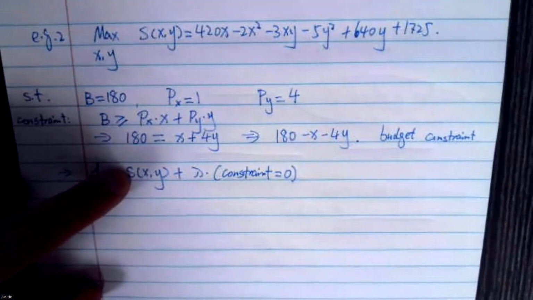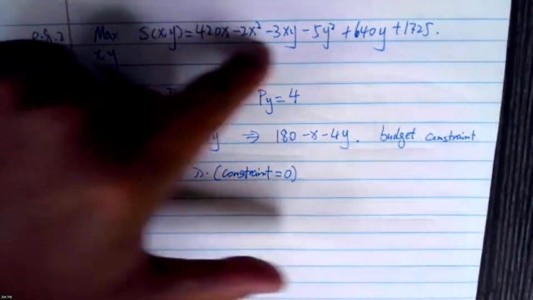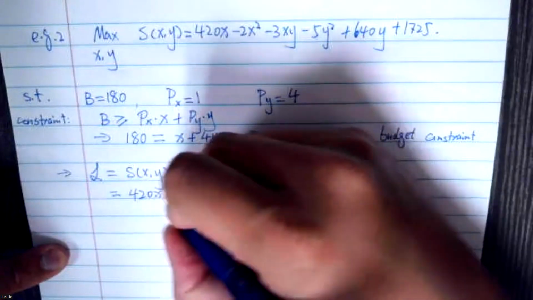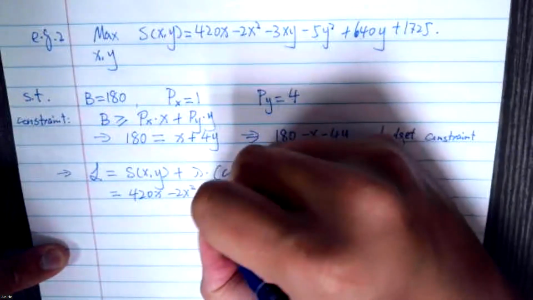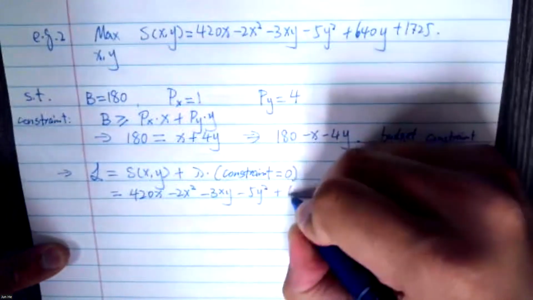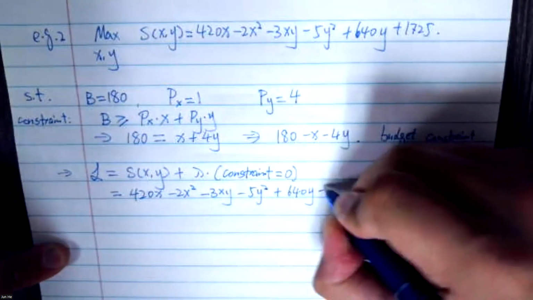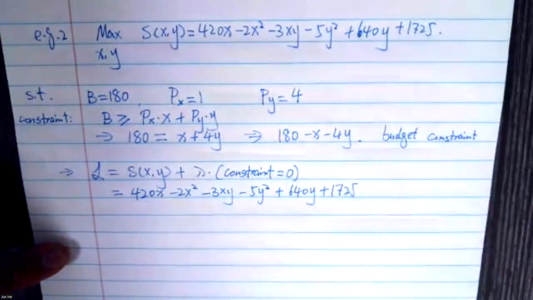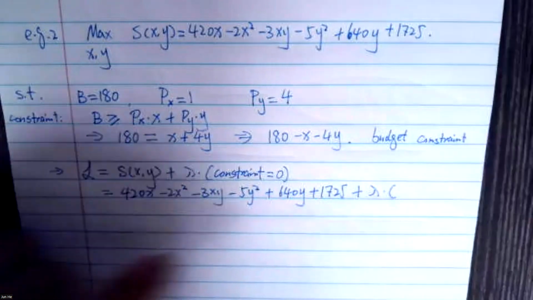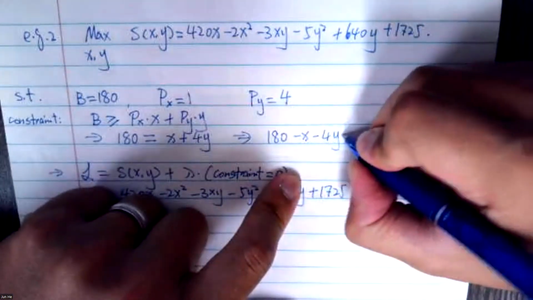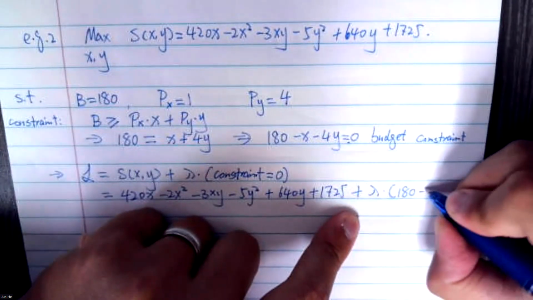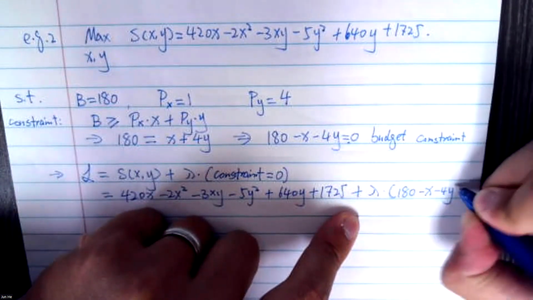Okay, so S as a function of X and Y, we can then copy down this function. So it's 420x minus 2x squared minus 3xy minus 5y squared plus 640y plus 1725, and then plus lambda multiplied by the constraint equal to 0, which is 180 minus x minus 4y.